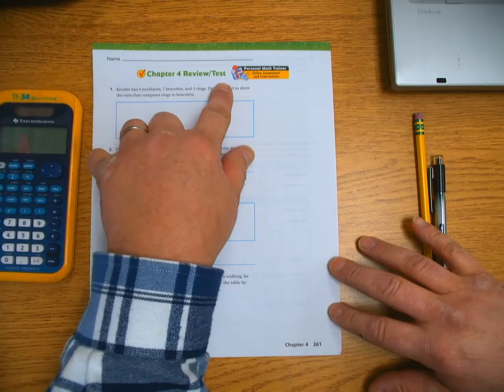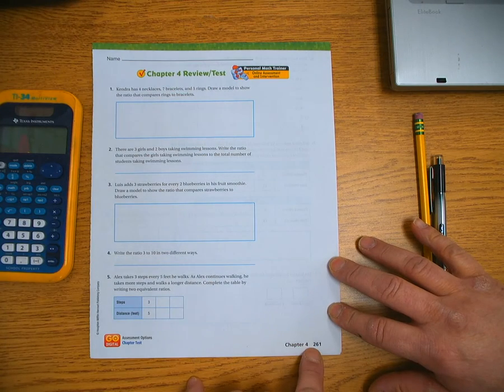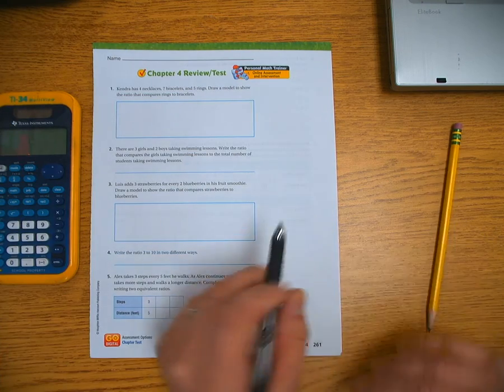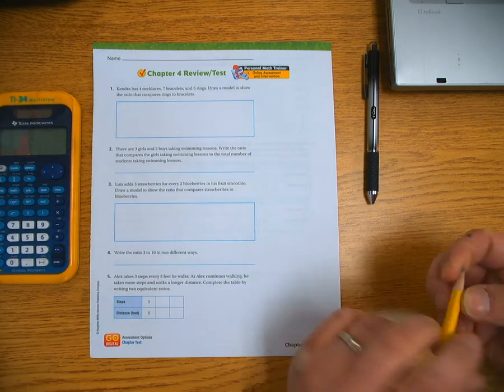This is the Chapter 4 review test in the back of the book, page 261. You'll need a calculator, your pens and pencils, pencil ready to go.